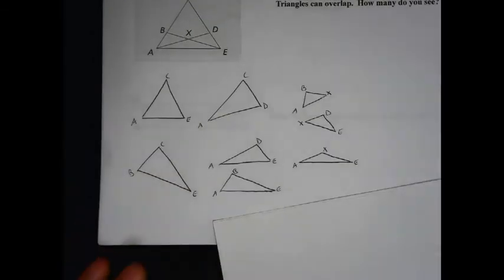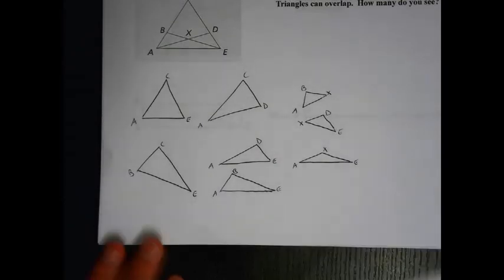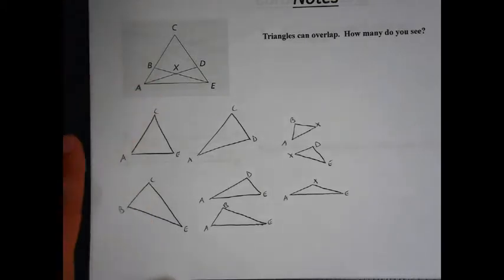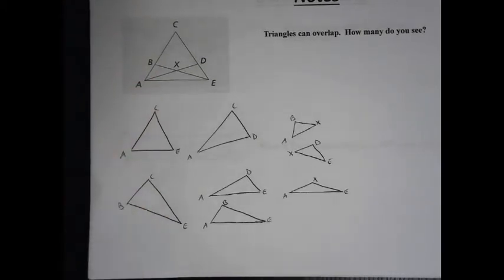So that's the note. Triangles can overlap. And the challenge is to see all of the different triangles that can make up one diagram of overlapping triangles. And that's going to be the challenge in this entire lesson. And so that's it. Let's just dive into some stuff.